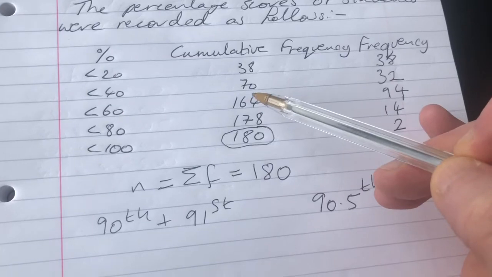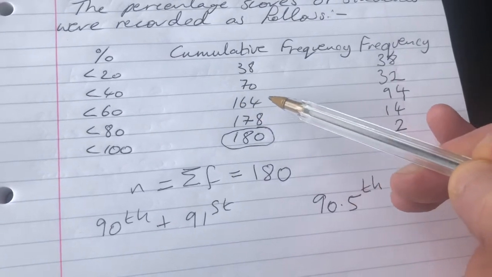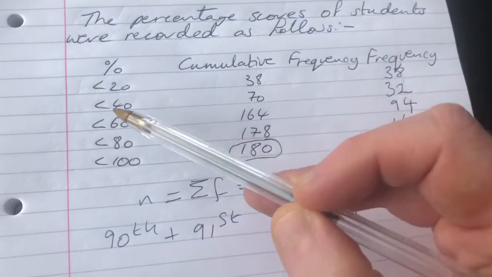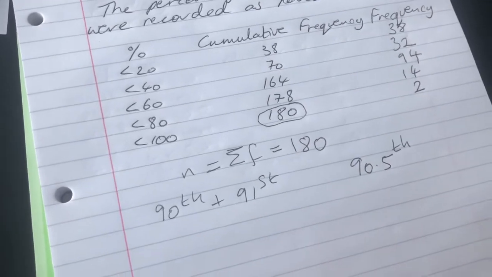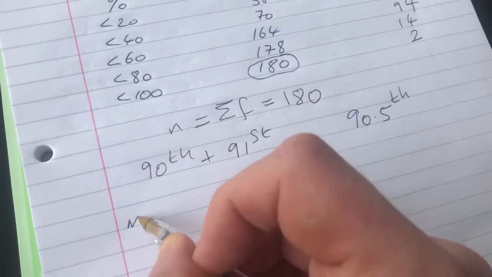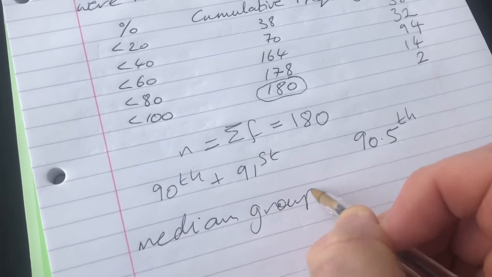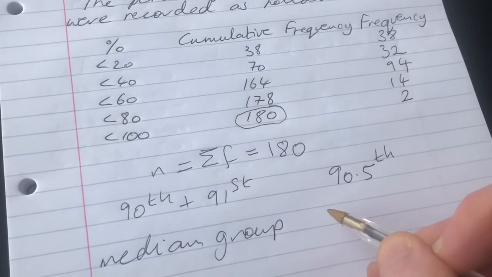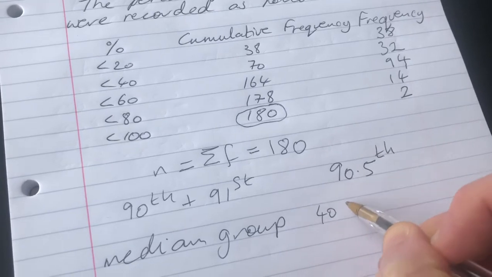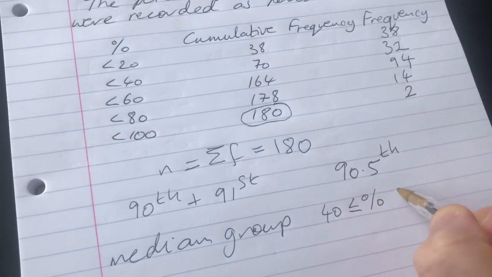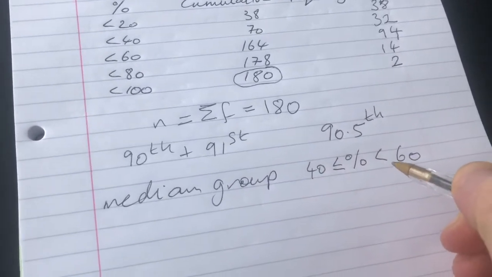So the 90.5 value is in this group here. The median group would then be 40 up to 60. So again, if you write that down, you'll probably get a couple of marks for that part of the question. It's 40% up to 60% is the median group.